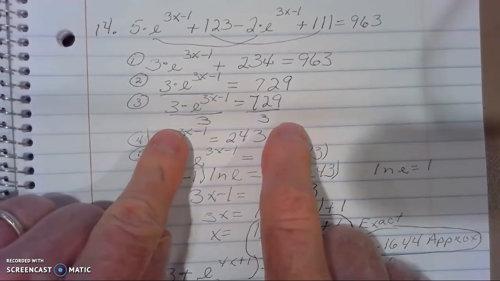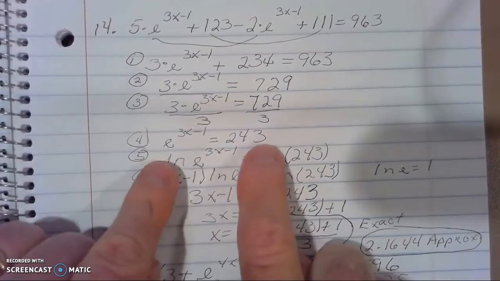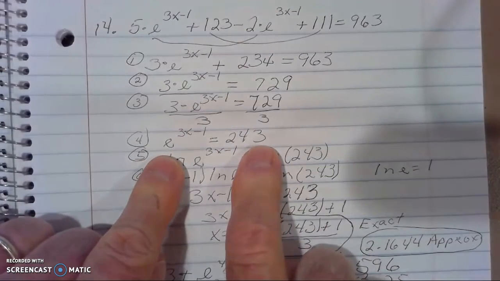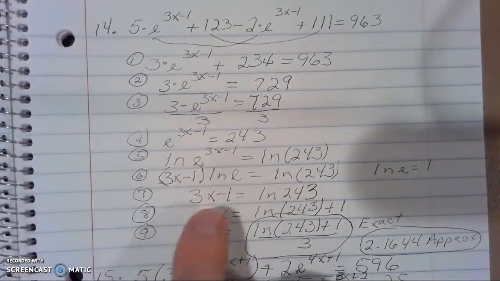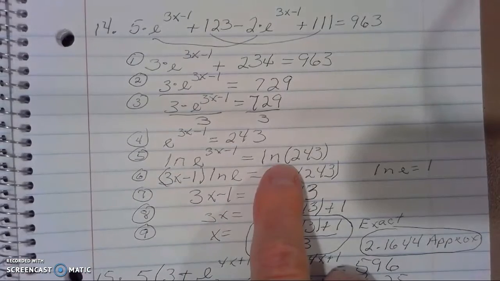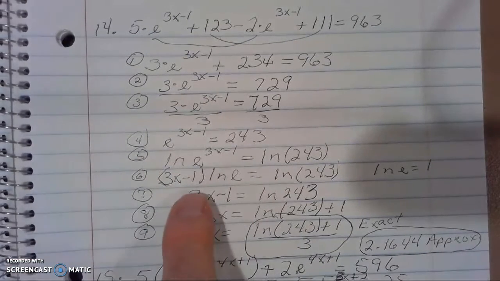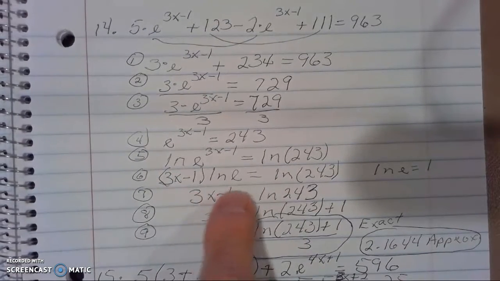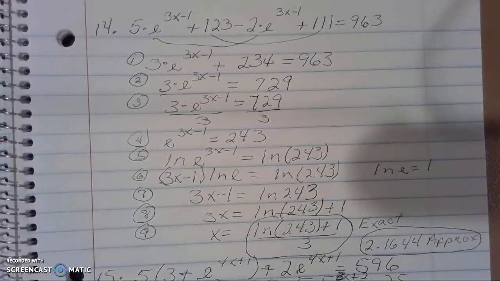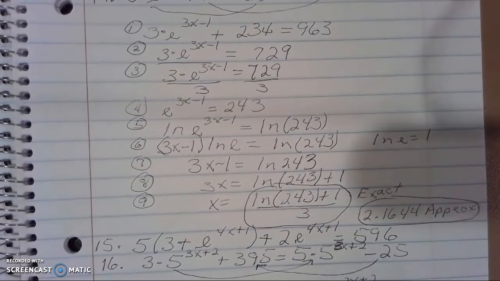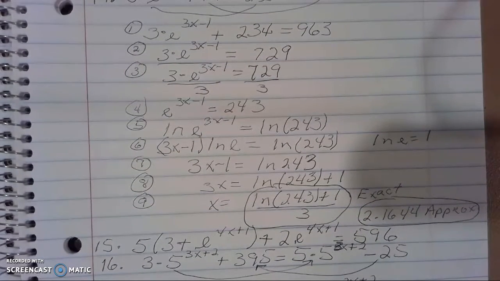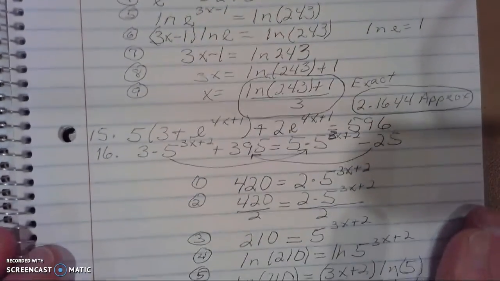Then I divided by 3, and so I have this. And then, of course, my x is in the exponent, so I take the natural log of both sides, and that moves the exponent down in front. And so then it's just my math finishing it up. And make sure you get the exact answer and the approximate answer.